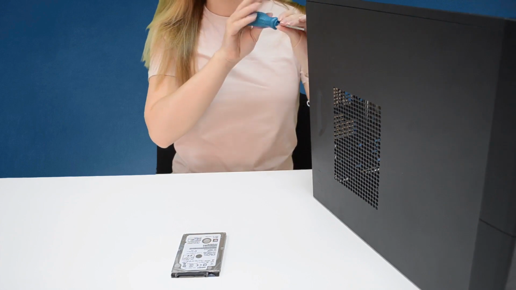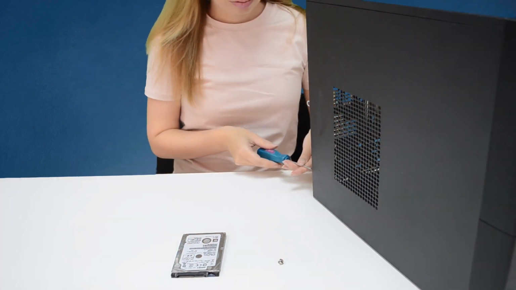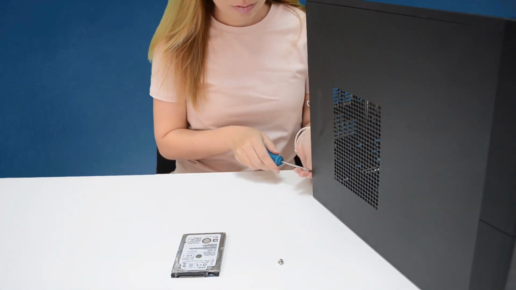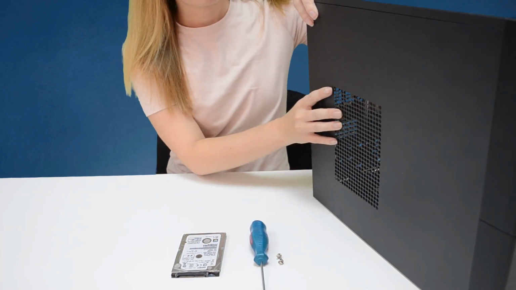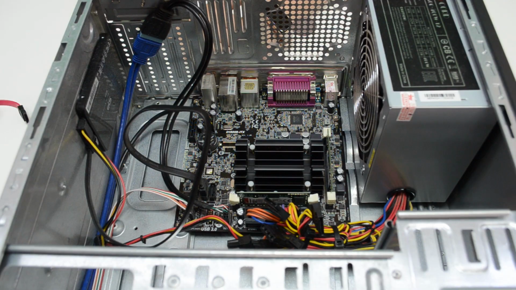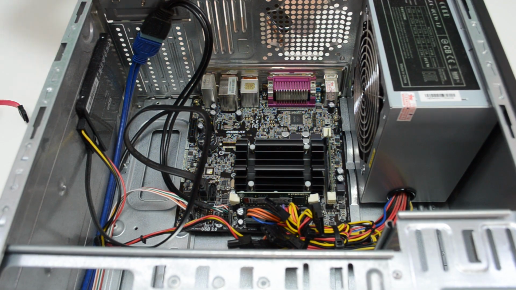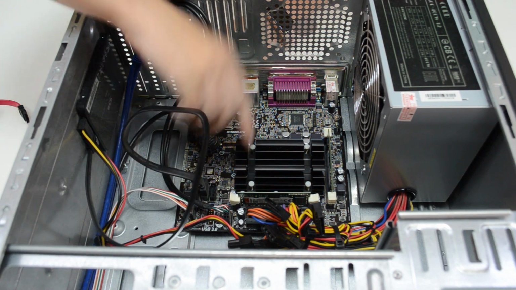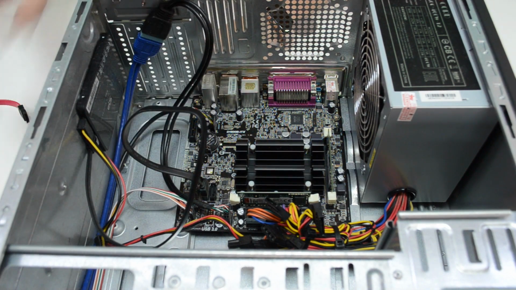It's time to open the computer. Check that your computer is off. Now open the computer. To do this we need to remove two screws. Remove the cover. Look for the motherboard. Here it is. Find a free port on it.